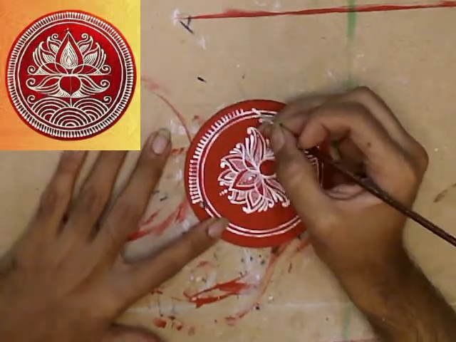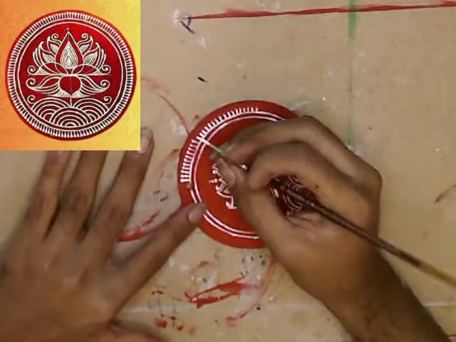I'm making the lines first and then I'll be adding the dots over it.